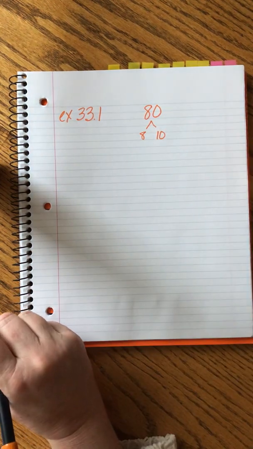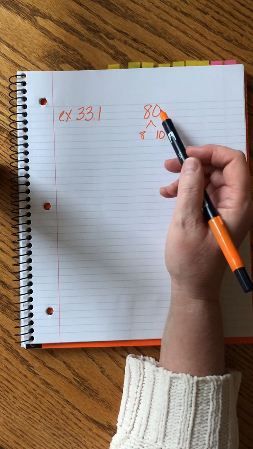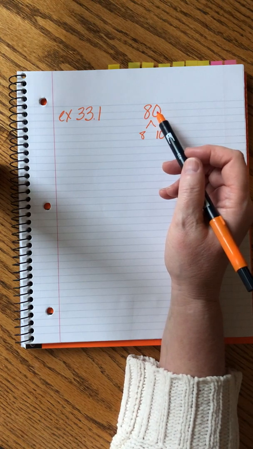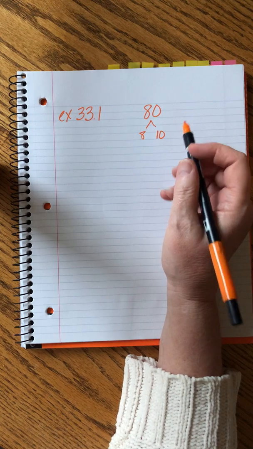But the first ones that pop into your head might be 40 times 2, for example, right? Or we could do 5 times, I guess it would be 16. Whatever pops into your head, there's no right or wrong. We will all get the same answer in the end.